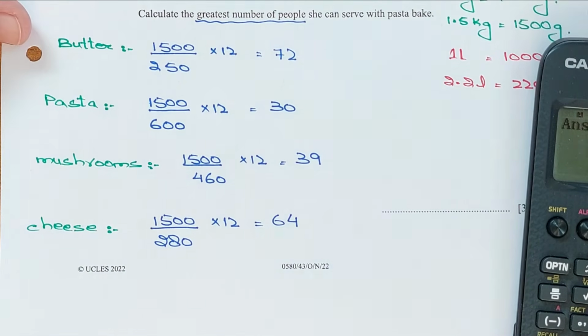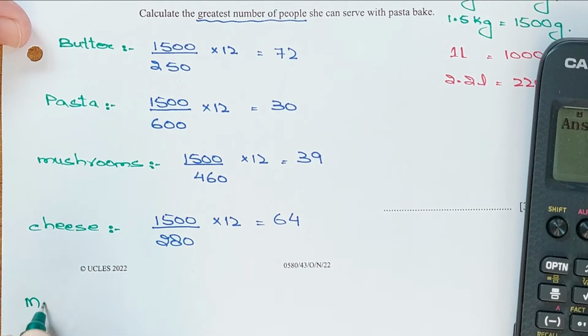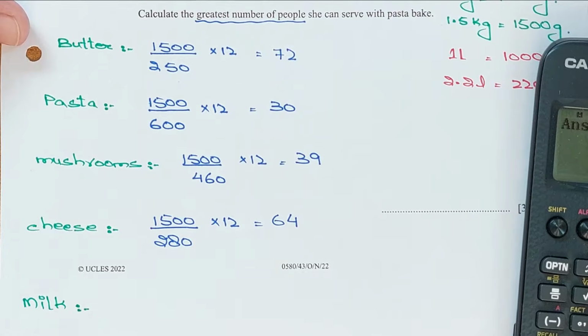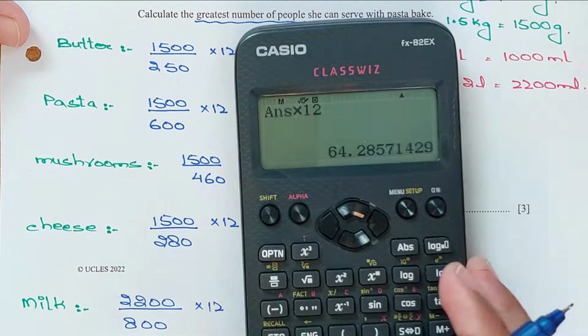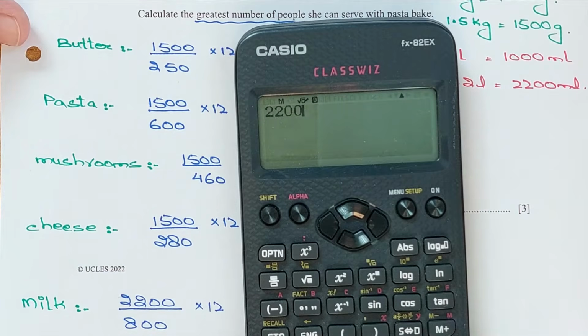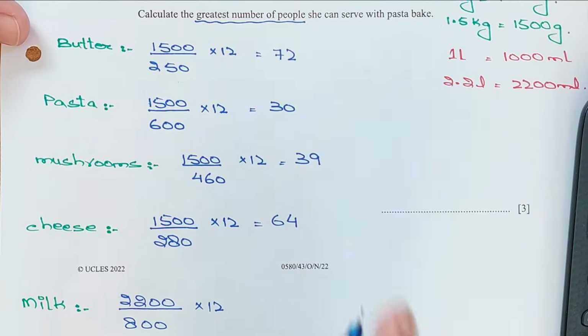And the last is milk. Milk is 2.2 liters, which is 2200 milliliters, and the milk needed is 800 milliliters for 12 people. 2200 divided by 800 times 12 is 33 people.